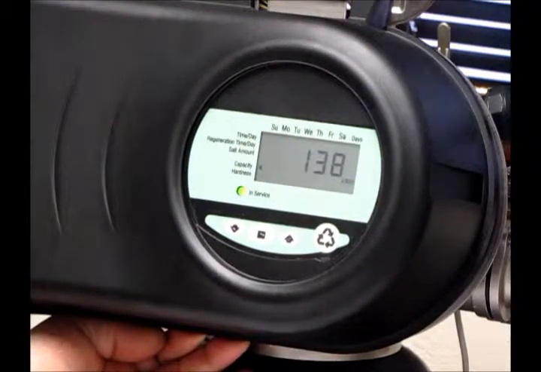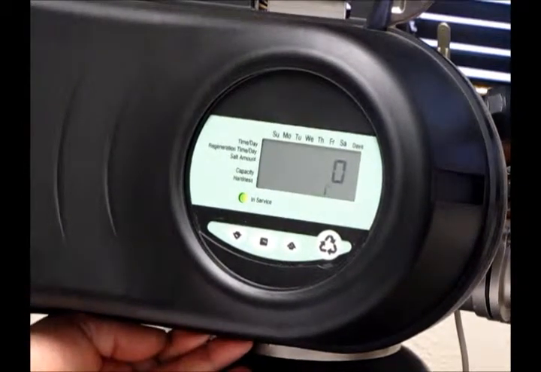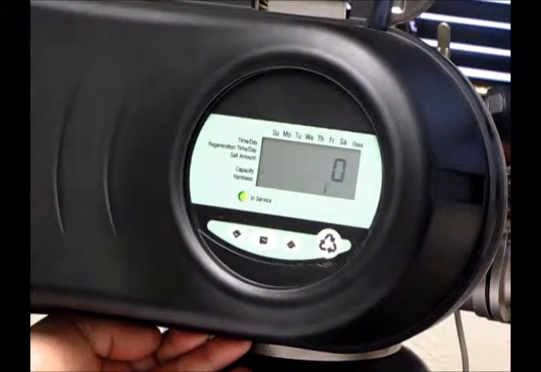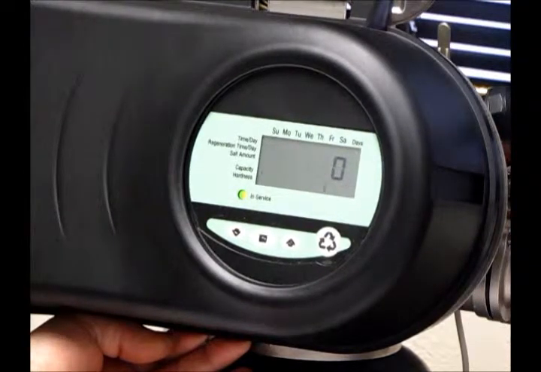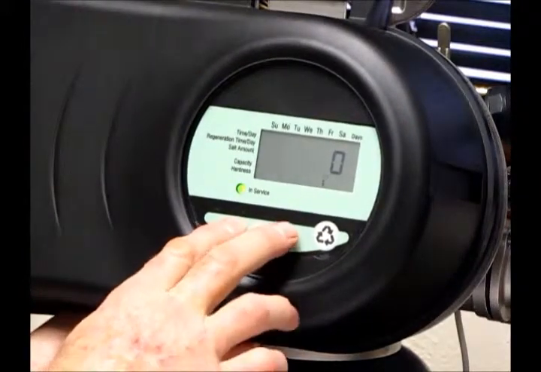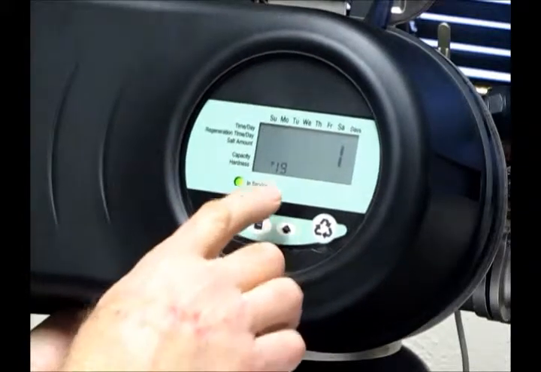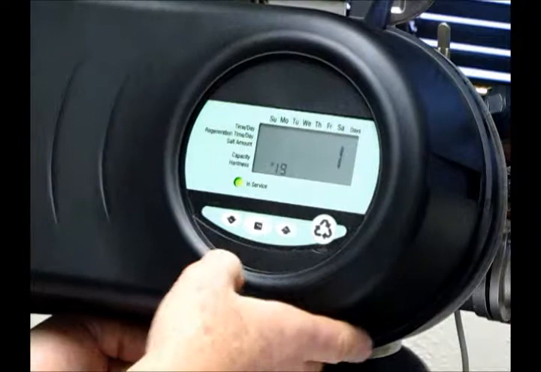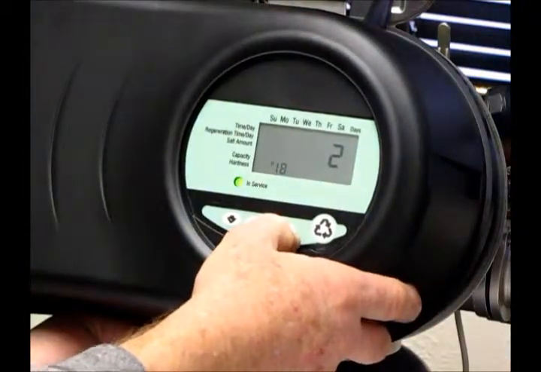Okay, we have the basic programming done. What we need to do is go into the level 2 programming, because we need to make sure we have the right meter set in there. For level 2 programming, push the down and up buttons together. It'll come up here on P1. As soon as the P number comes up, you can let go. It actually started at P19. Let's go start at P18.